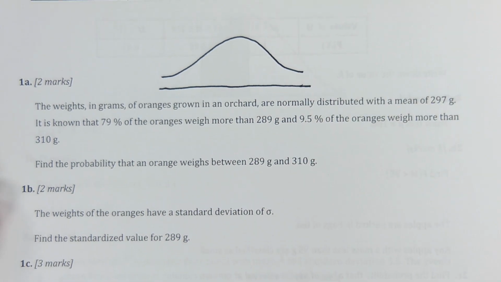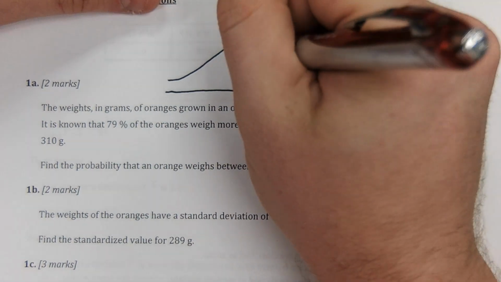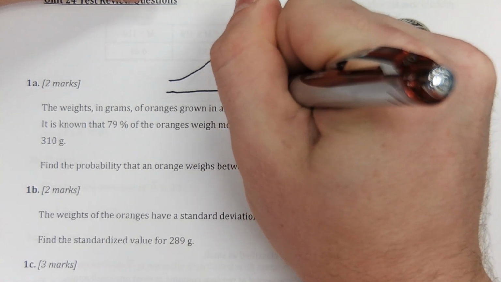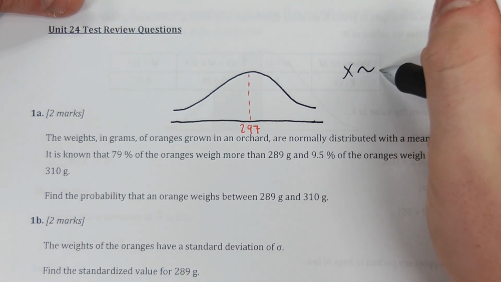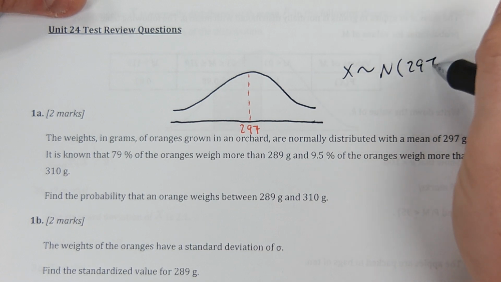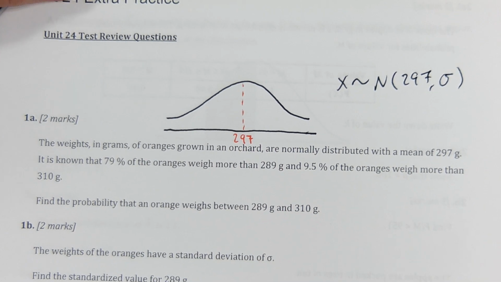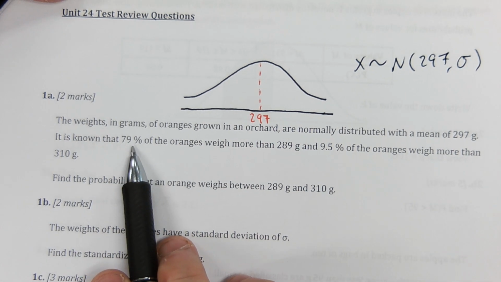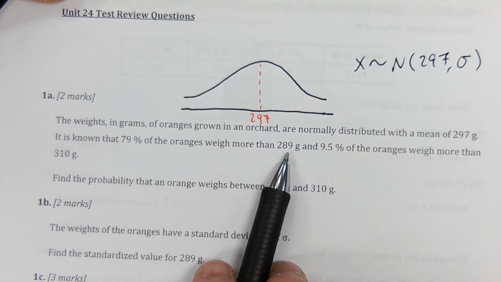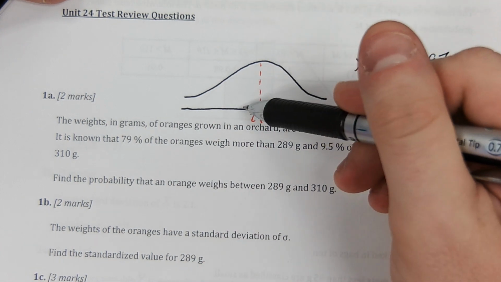So we got ourselves a bell curve. And what do we know? The mean is 297. I'm going to cheat and use different colors. We don't know the standard deviation. Normally, these things would be written like this: X is distributed normally with mean, and then there would be a sigma. I'm assuming we're going to have to solve for sigma in a moment because we don't know it. It is known that 79% of the oranges weigh more than 289. Okay, so I've got a 289, which is to the left of 297.